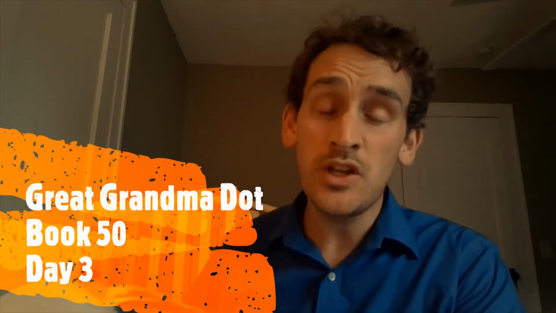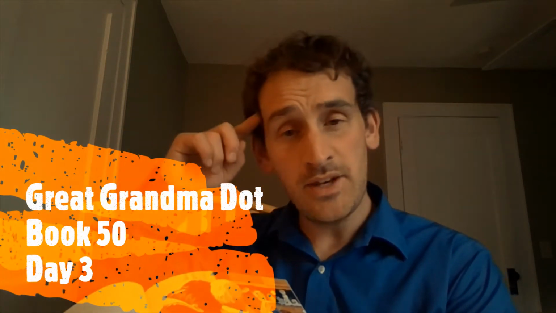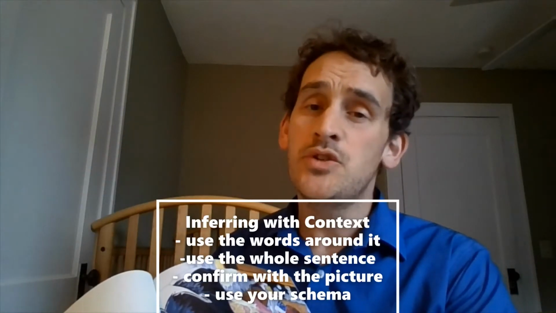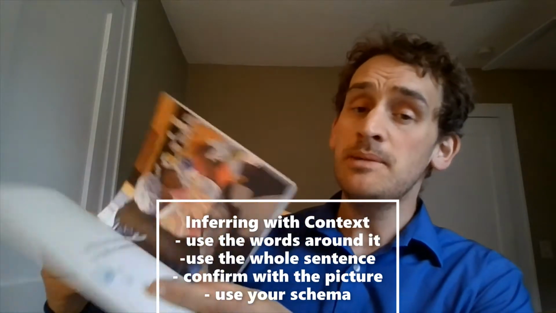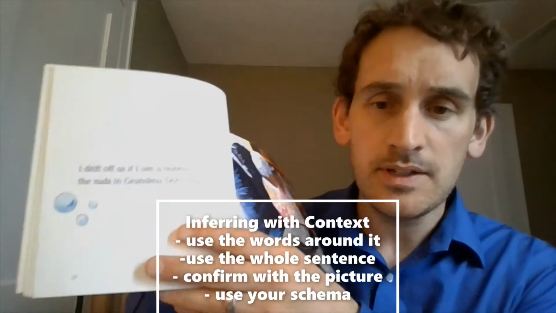Yesterday we learned that we can use the words around a word and our schema, and sometimes when we've confirmed it with the picture, to work out what a word could mean. So, it's a really important skill to practice. Take a look at this.